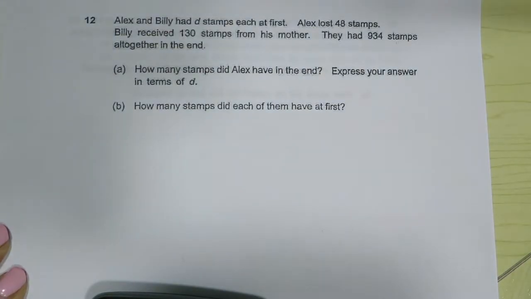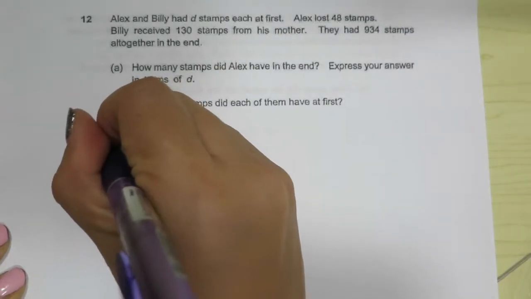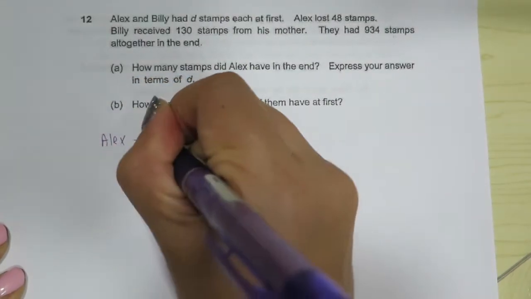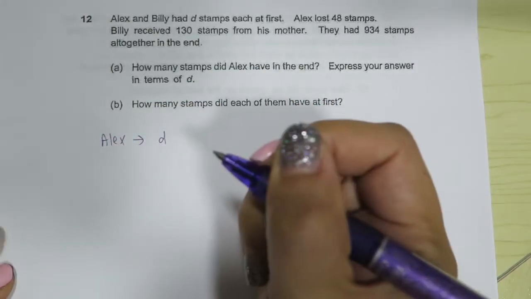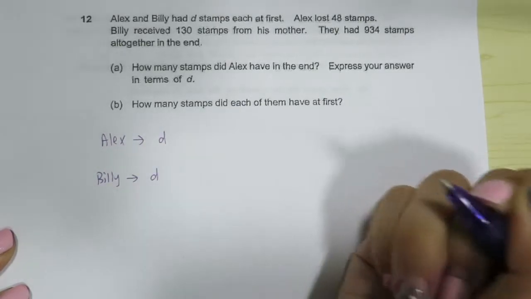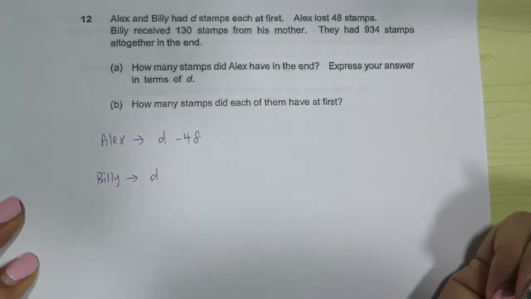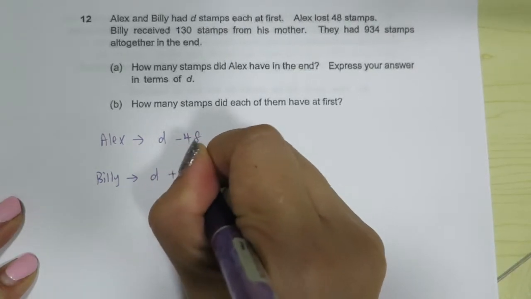Question 12, algebra. So Alex and Billy had D stamps each at first. Okay, so just gonna write it down. Alex, D at first. Billy also D at first. Alex lost 48. Billy received 130 from his mom.